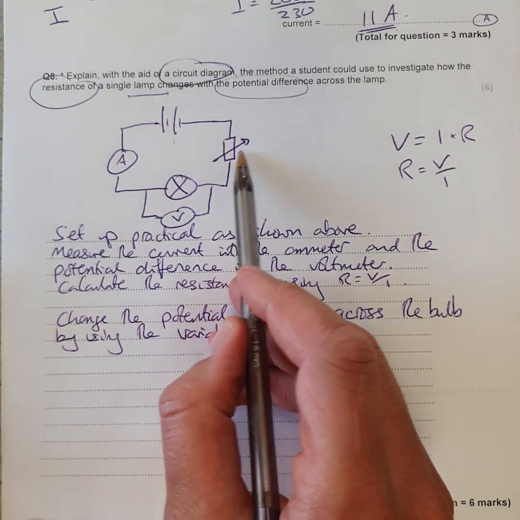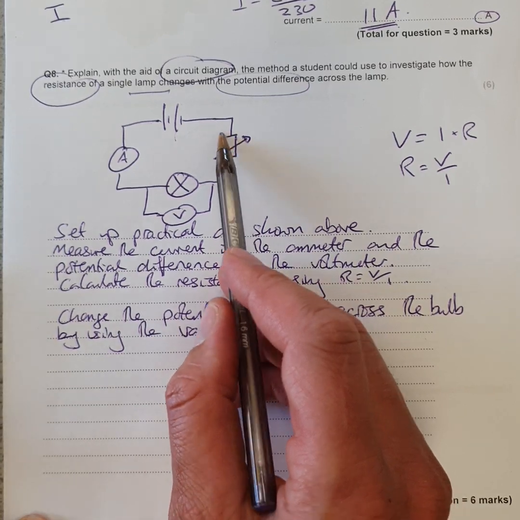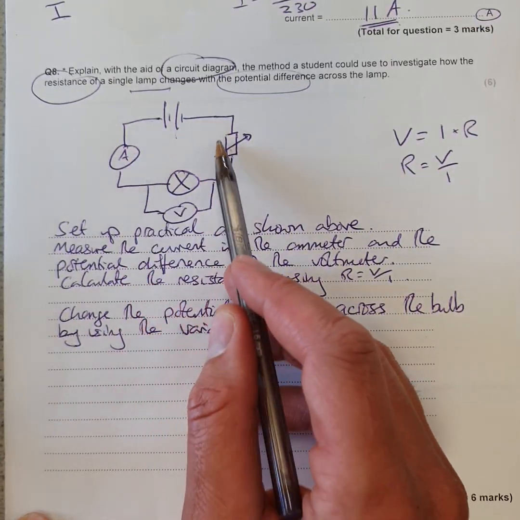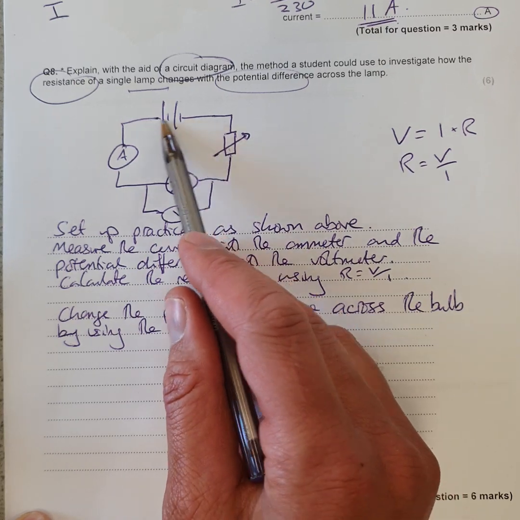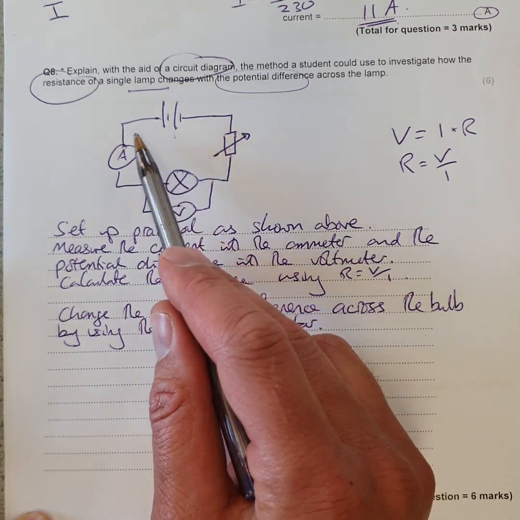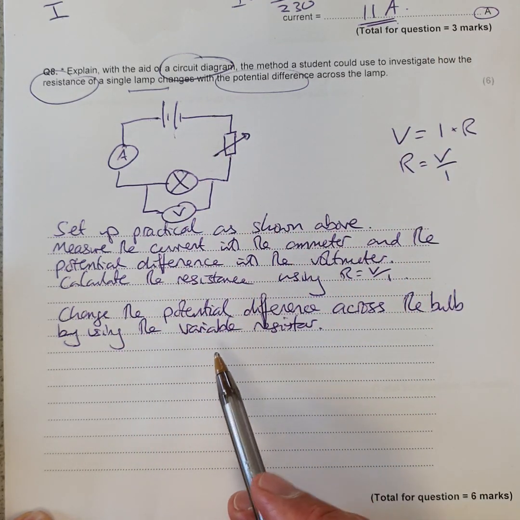So by changing this resistance, say we increase this resistance here, we're going to increase the resistance of the whole circuit. So the resistance in the whole circuit increases, the amount of current passing through the circuit is going to drop as the resistance is higher.